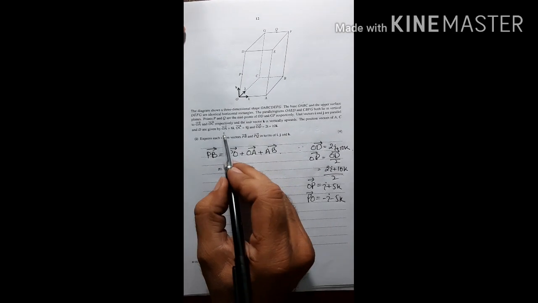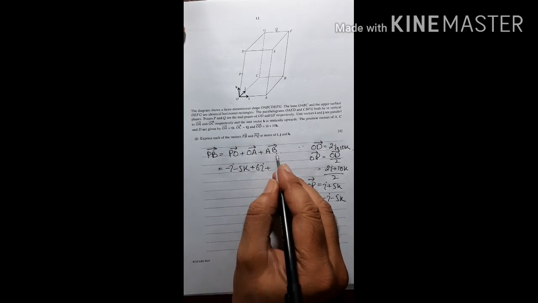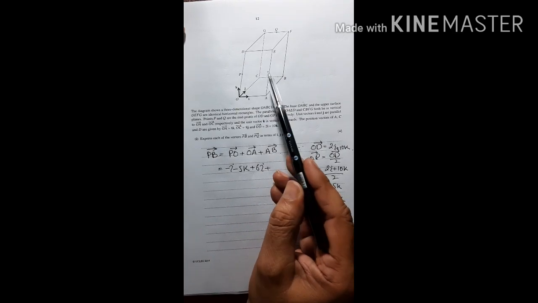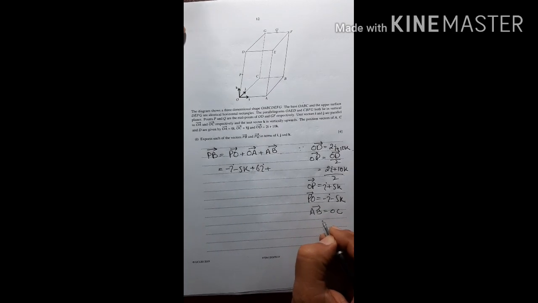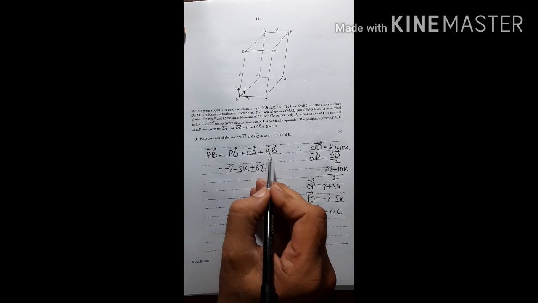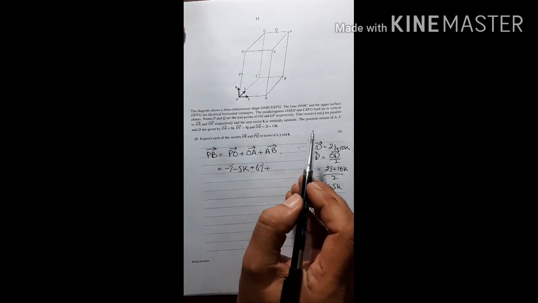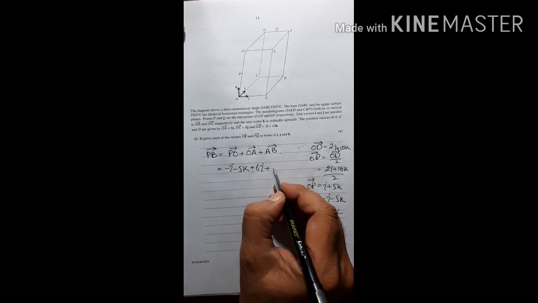We have the value of OA, which is 6I, and we have the value of AB, which is equal to OC. So AB is equal to OC. So we can write OC instead of AB, and the value of OC is 8J in the question.